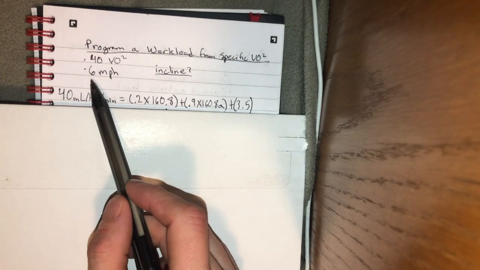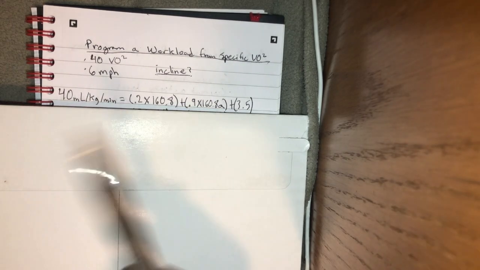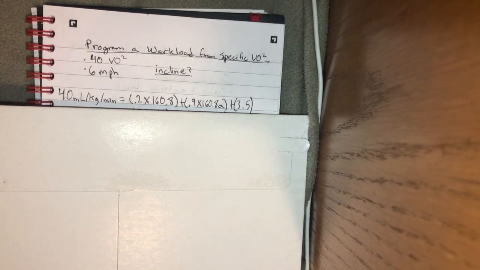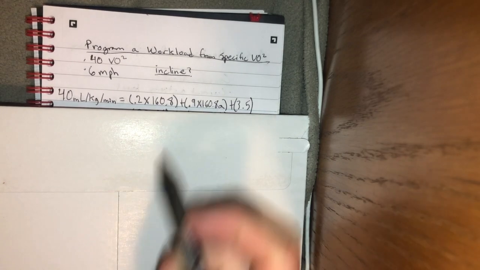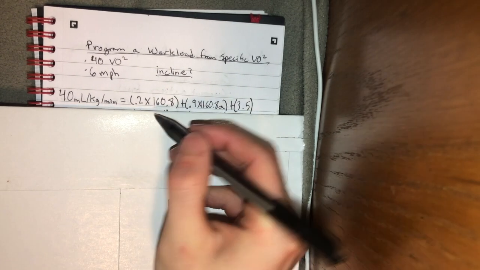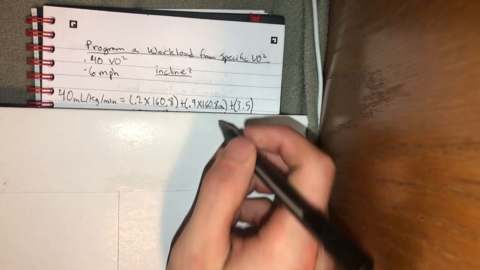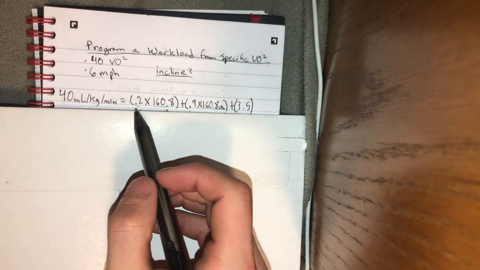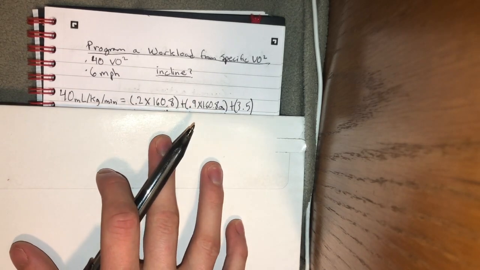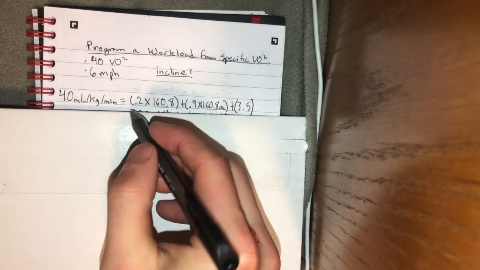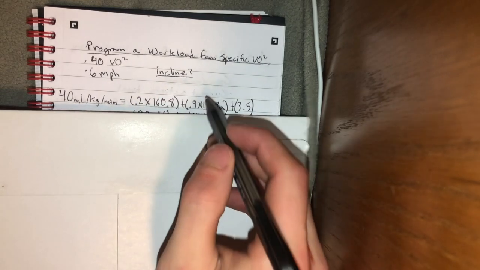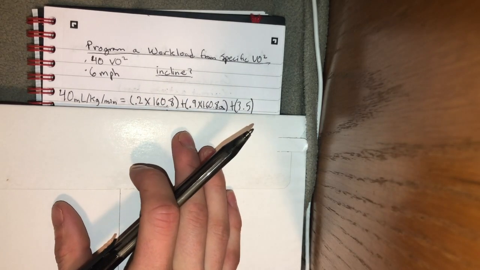And then from there, we're going to need to, again, turn that 6 miles per hour into meters per minute. You can go back in the video and watch it again. All you need to do is 6 times 26.8, and that'll give us the 160.8 right here. And then the rest of the equation is part of the running equation, that 0.2 right here for the horizontal, and the 0.9 for the vertical portion of it.